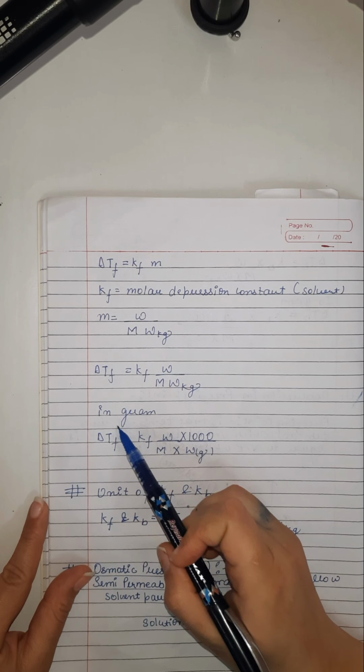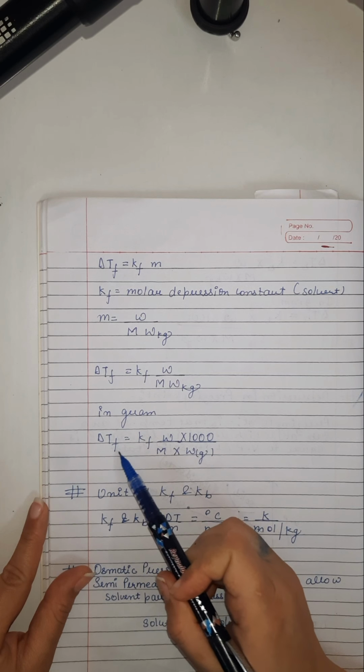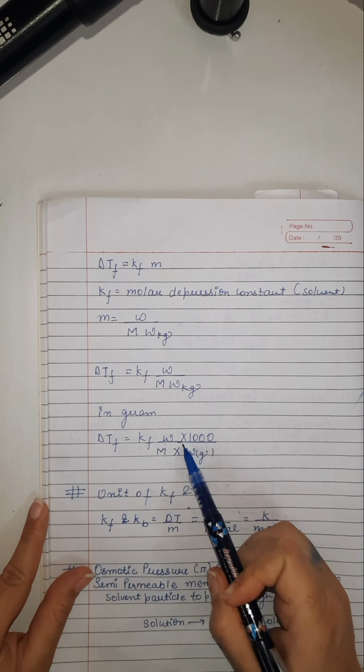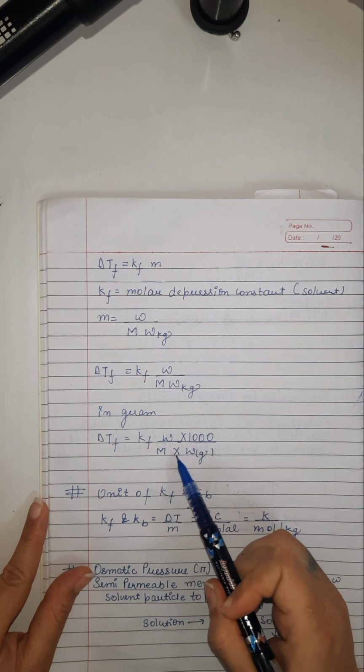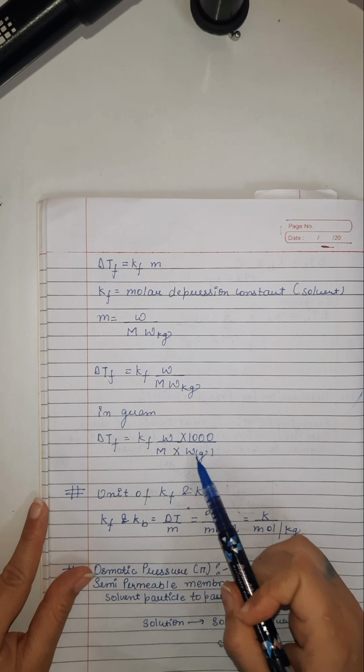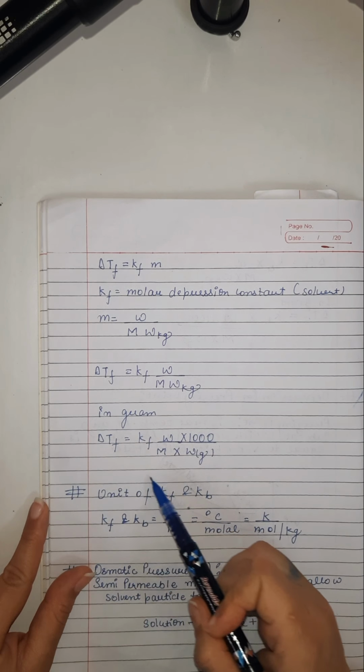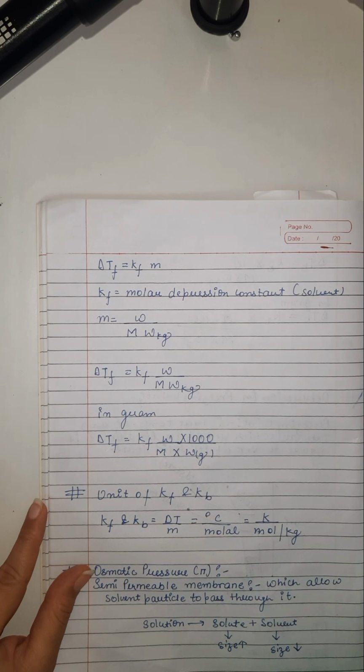Now, if I want to calculate in gram, then delta Tf is equal to Kf into given mass into 1000 upon molecular mass into weight of solvent in gram. This is the expression for depression in freezing point.